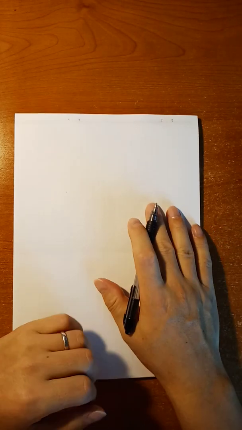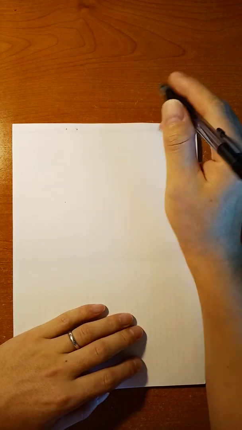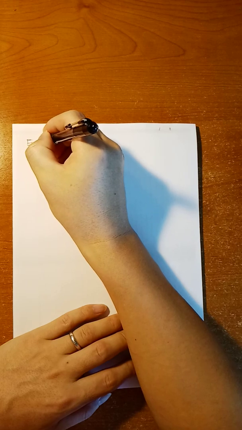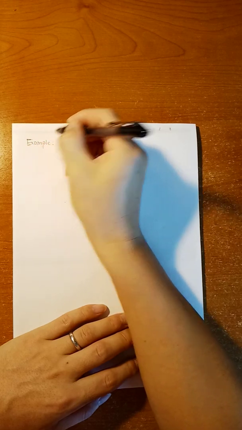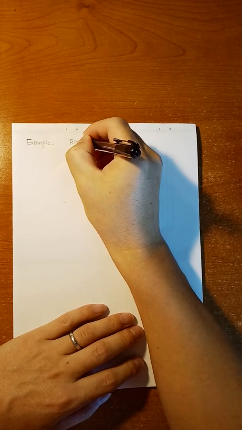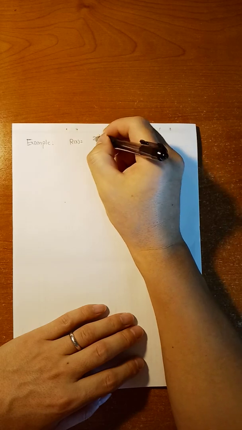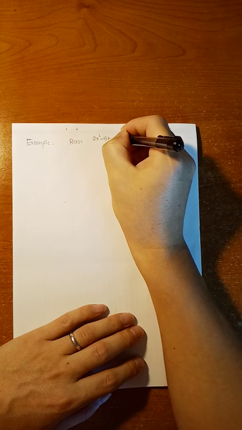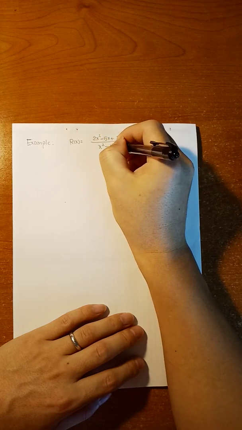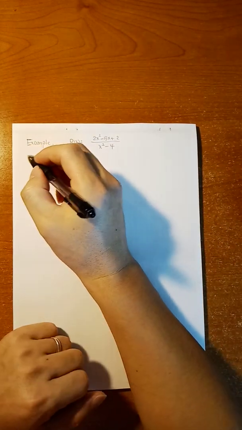Okay, let's continue the examples of a graph of a rational function. In this example, we have this rational function: R of x is equal to 2x squared minus 5x plus 2 over x squared minus 4.